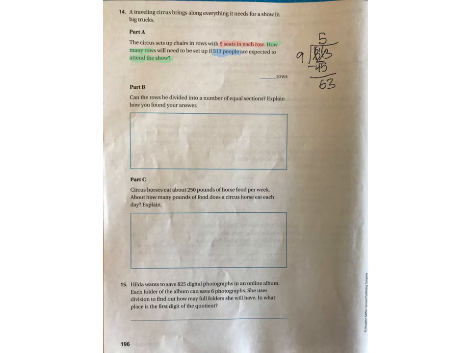So 9 times what gets me 63? 9 times 7, or 63 divided by 9 is 7. 7 times 9 is 63. Subtract, and guess what? I have 57 rows of people. So now all we have to do is just explain. Right? Part B. This is where you explain and use good, complete sentences.